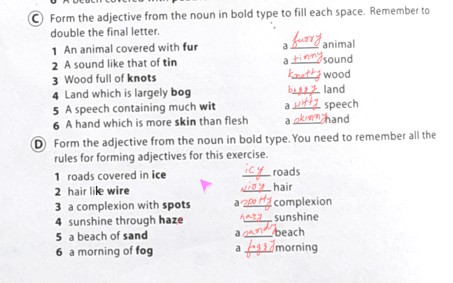Today up to this. Next day we will do page number 15 and there we will find the topic that is noun formation, and there we will form the noun from verb.